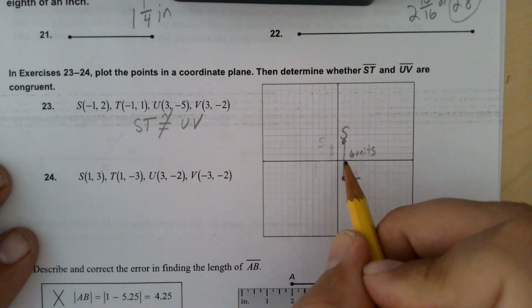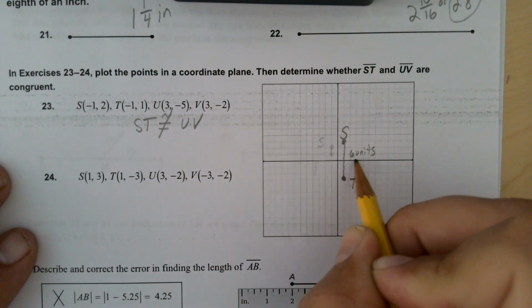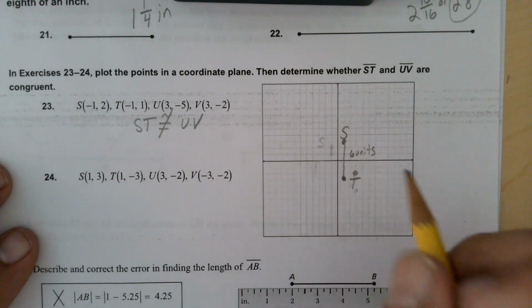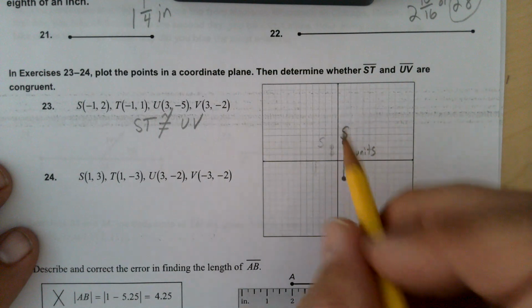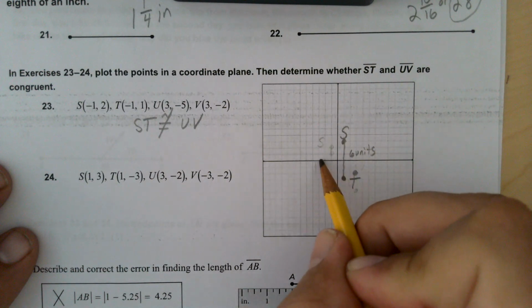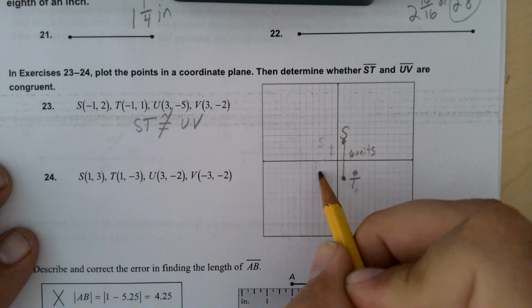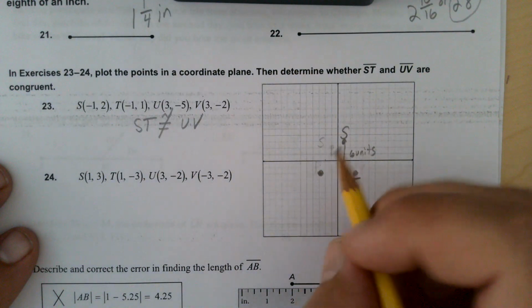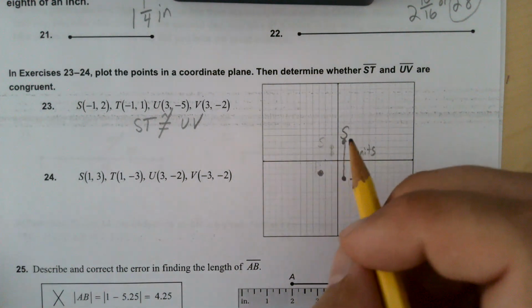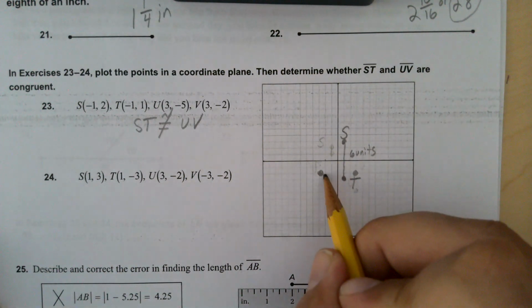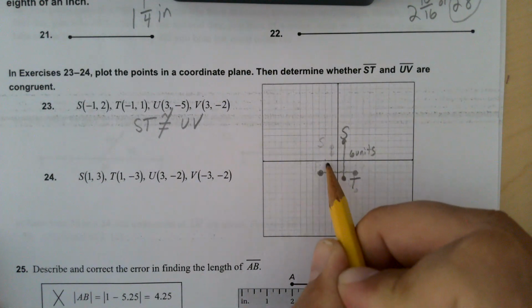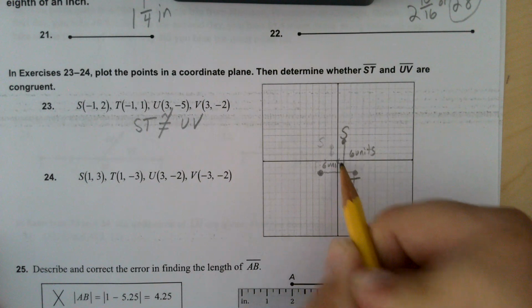So we're going 1, 2, 3, down 2. And then -3, 1, 2, 3, down 2, 1, 2. Okay, so what you're going to see here is 1, 2, 3, 4, 5, 6. This is also 6 units.